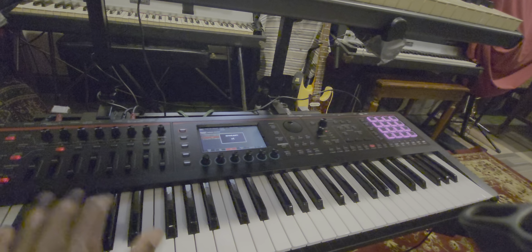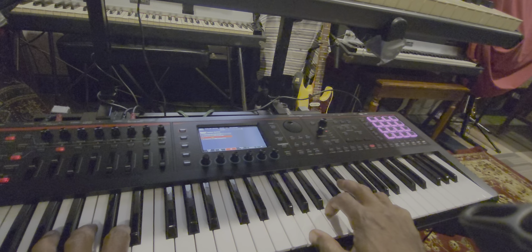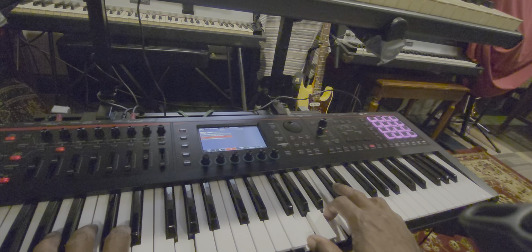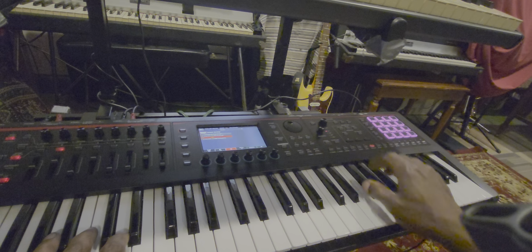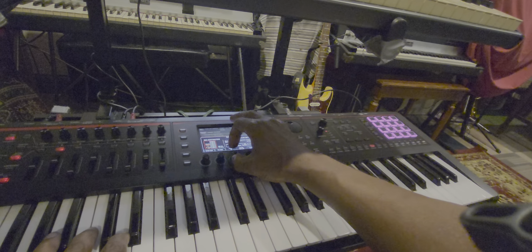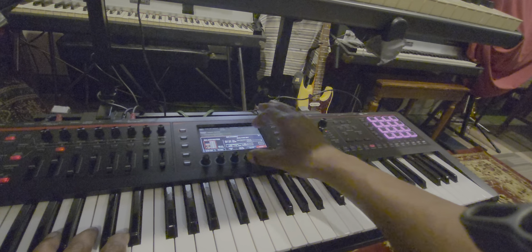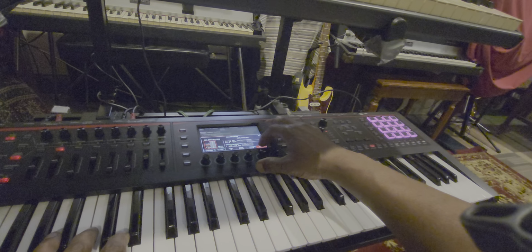We're going to start that high, an octave higher, and then change it. So let's go right here. Let's go length 12, and here we go.